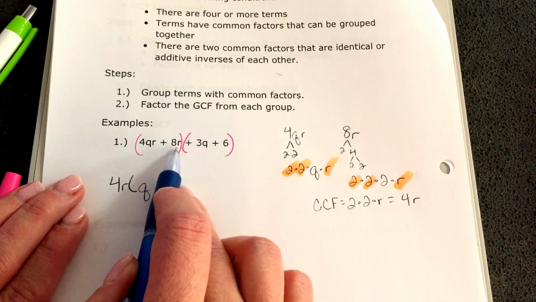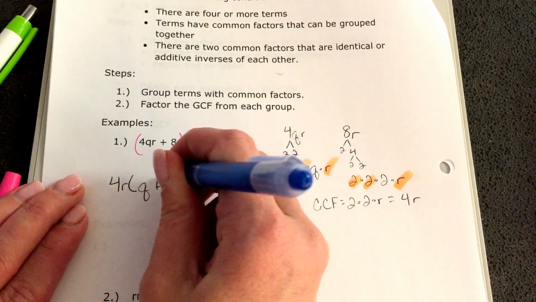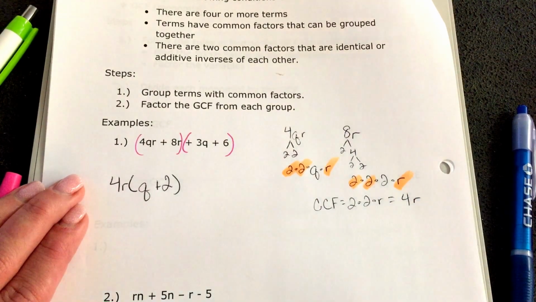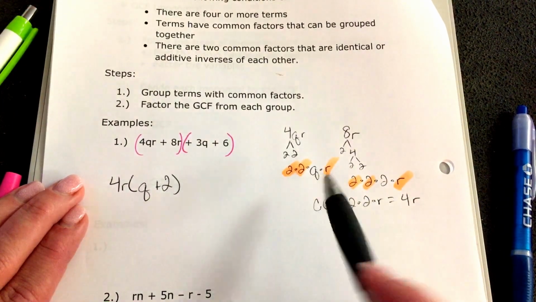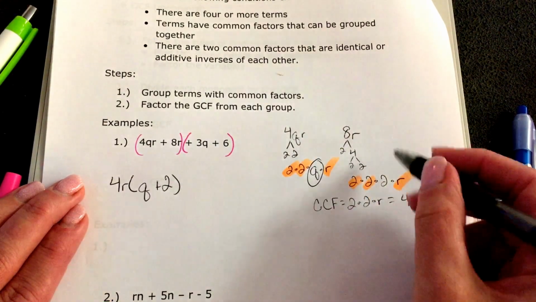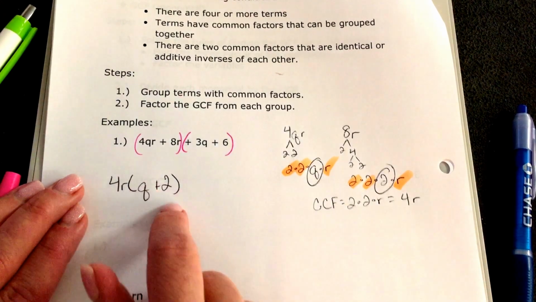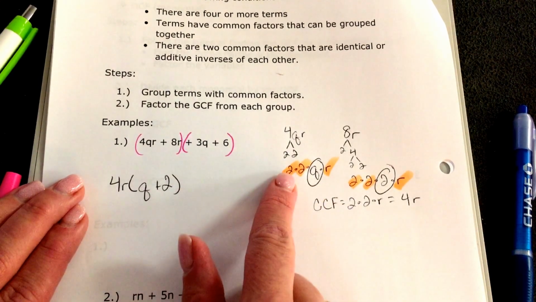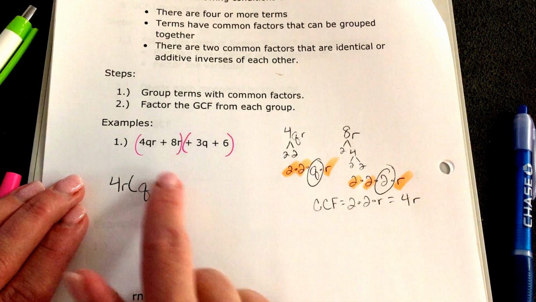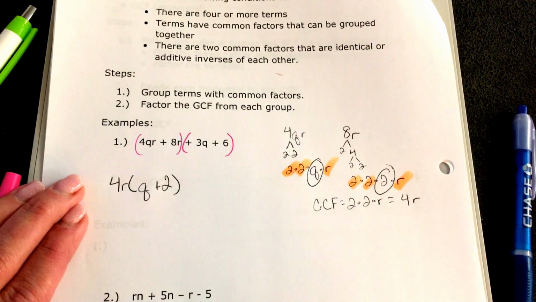If I pull out my GCF, what's left? Q plus 2. If I pull out my greatest common factor, what's left of the first term is a Q. What's left of that second term is a 2. Do you see that?